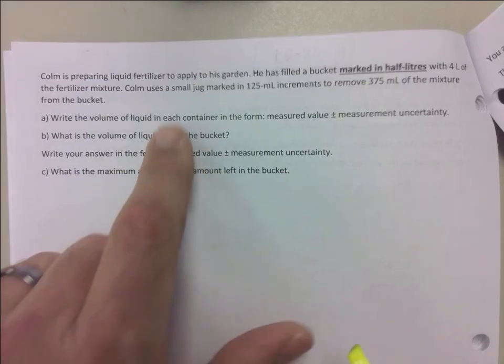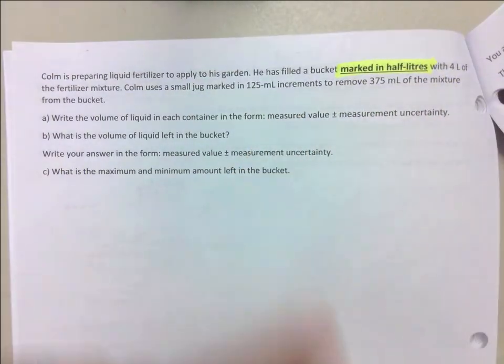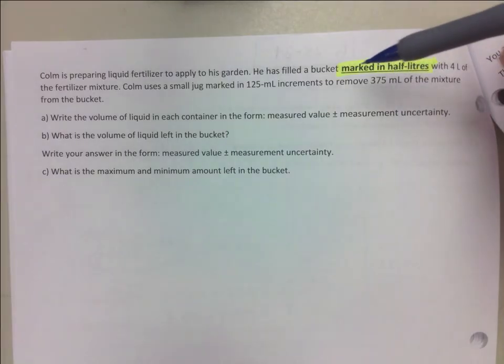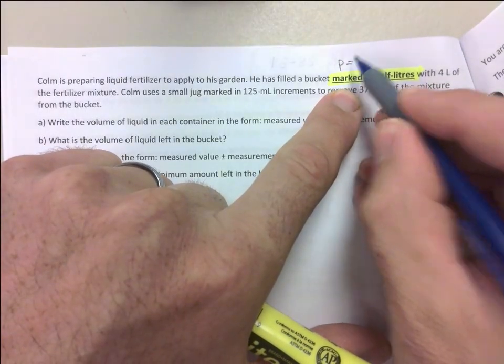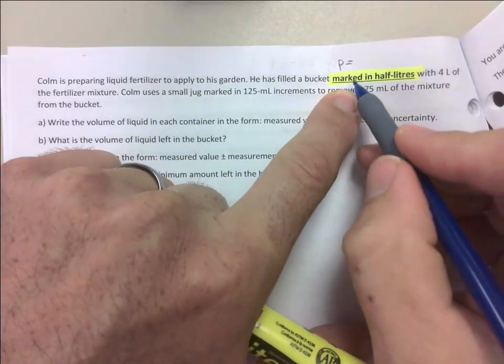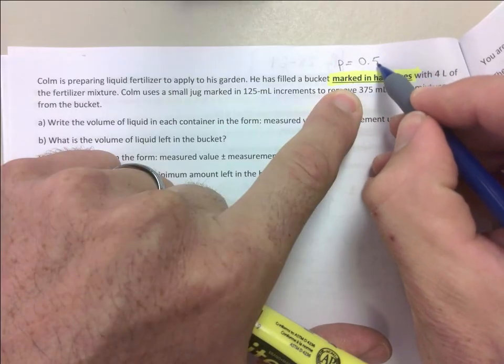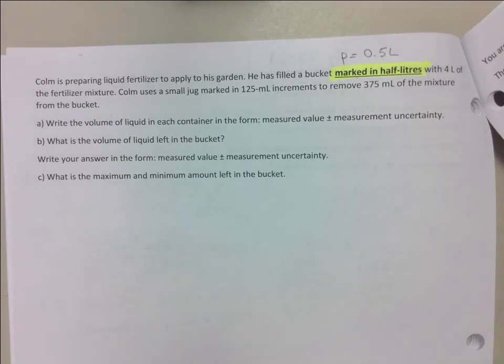Colm is preparing liquid fertilizer, right? There's a bucket marked in half liters. I put that in bold and underlined it. What is that for us? The bold, underlined. If it says markings or it's marked in, that is your precision, okay? So basically they gave it away. You don't have to guess. You don't have to look at the number. It says marked in half liters. So the precision is 0.5 of a liter right there. So the bucket has half liter increments, okay?